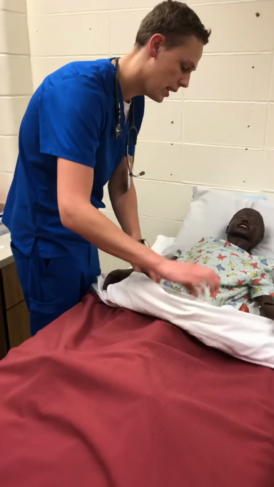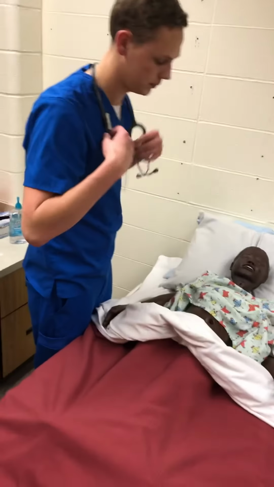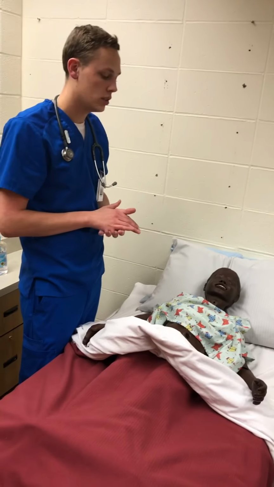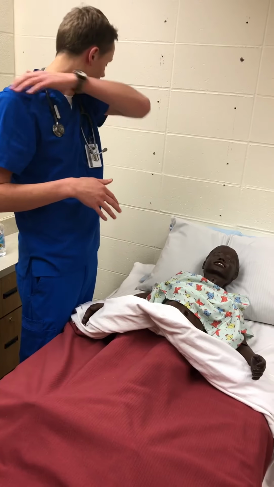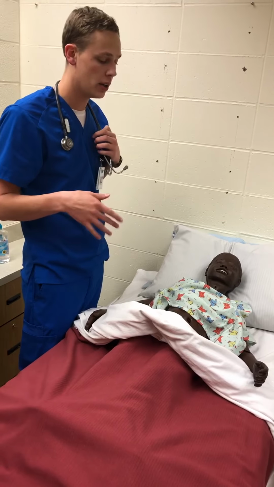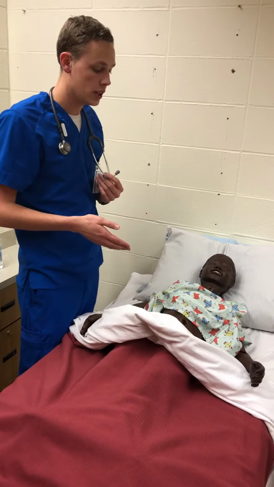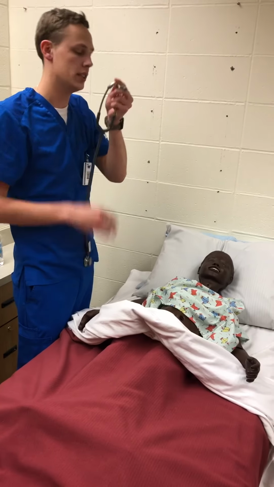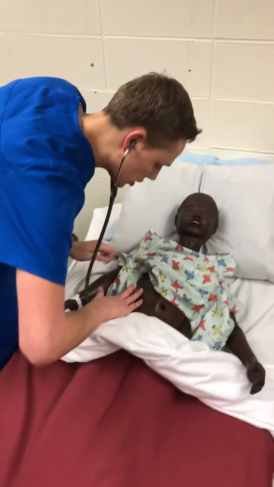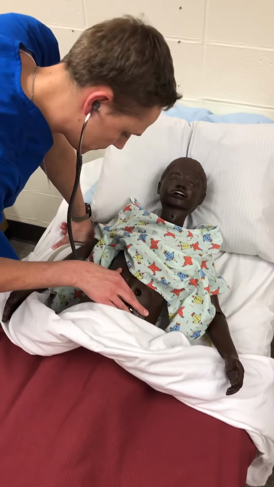So I'll just pull that down and pull up his gown. And so I'm going to look for any discoloration. So he's got a nice pink stomach. There's no cyanosis, there's no pallor, he's not diaphoretic or anything like that. And so I'll take a look first, and then I'll listen in the 4 quadrants, making sure that there are active bowel sounds in all 4 quadrants.